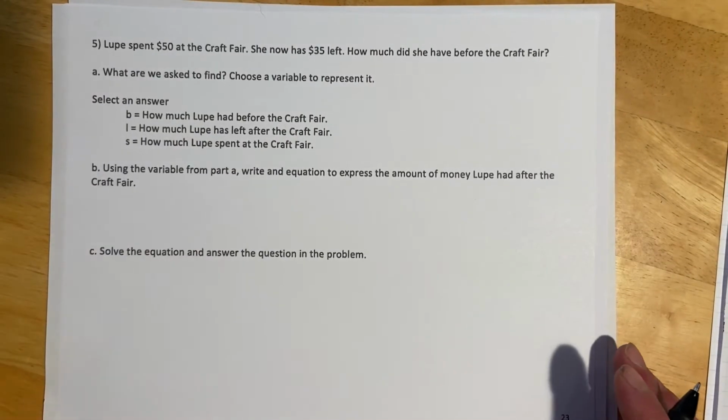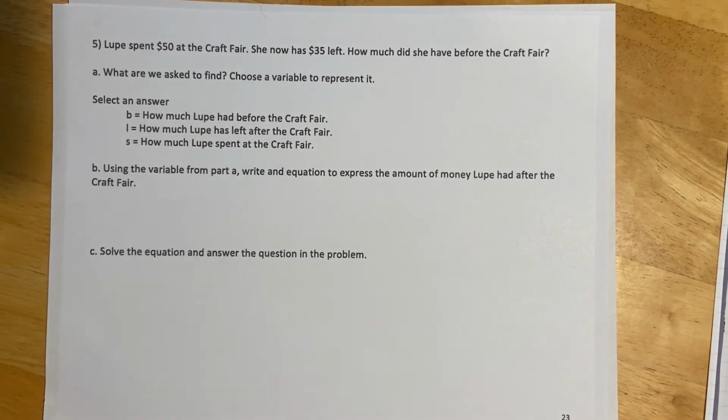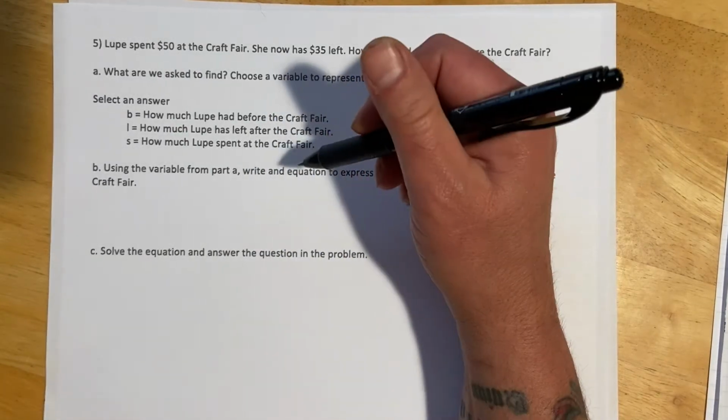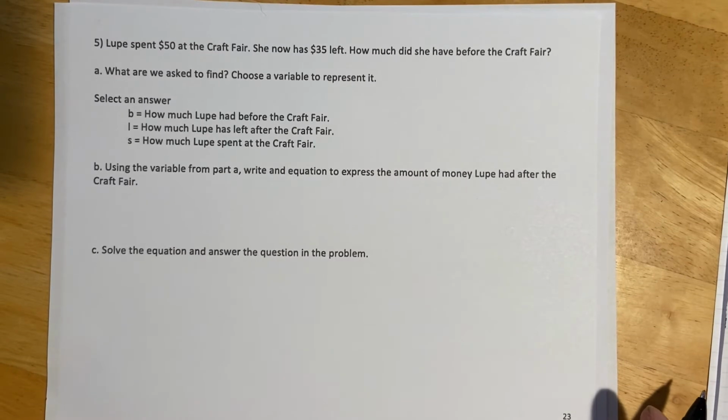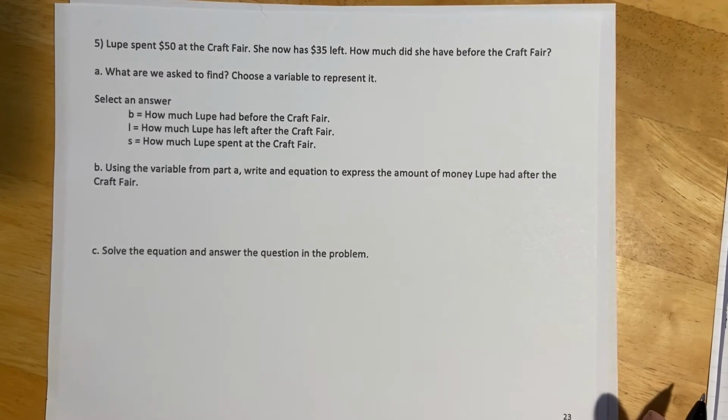And these last couple are just going to be examples with words, but sort of doing those same operations. So Lupe spent $50 at the craft fair. She now has $35 left. How much did she have before the craft fair? So you can probably look at that and go 85.